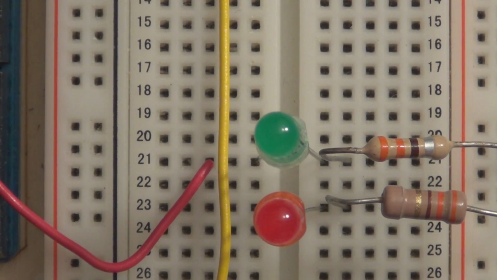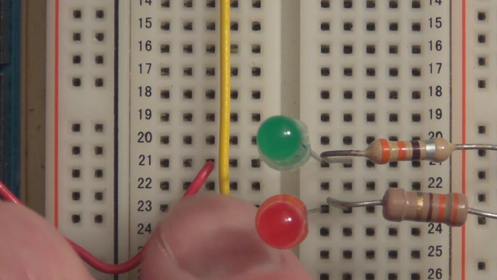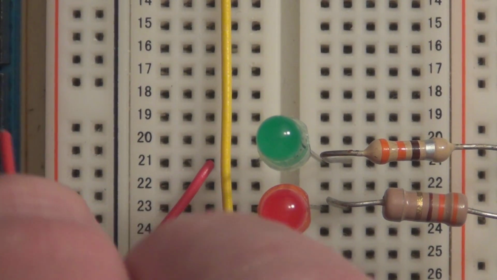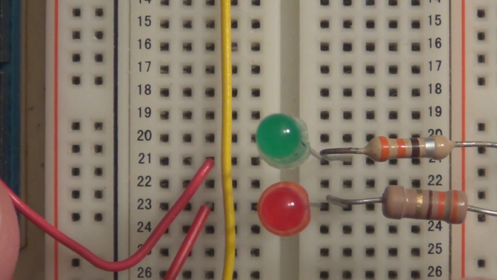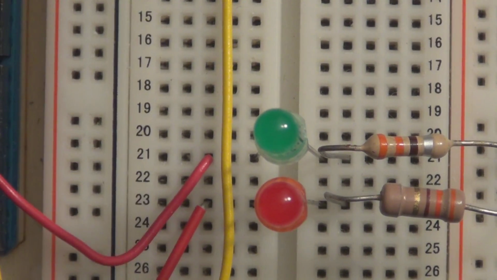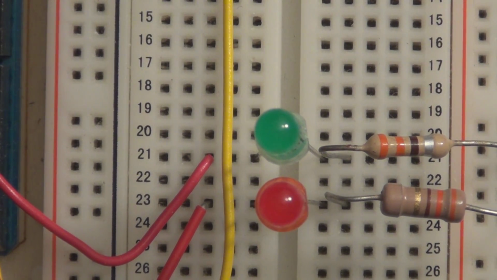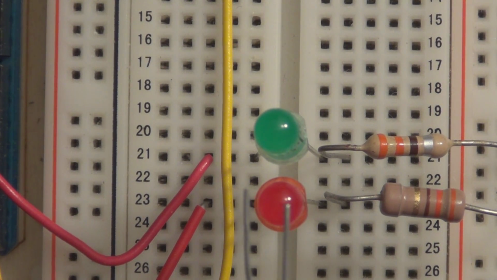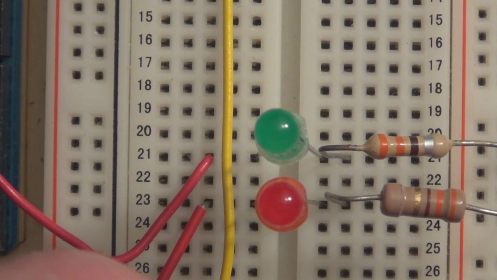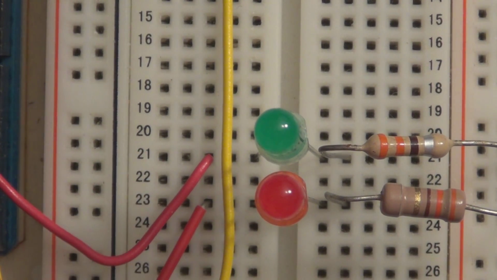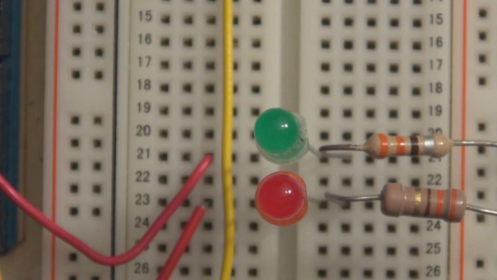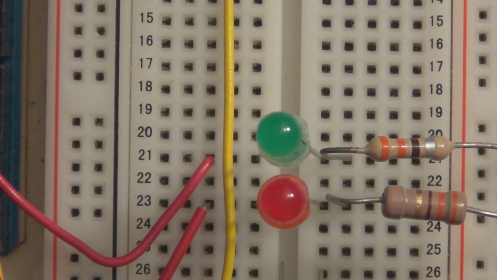And then we want to go from the anode over to pin 4 on the Arduino. And then we can take the next one, again, with the flat portion facing to the right, and also the shorter lead and the longer lead to the left. We'll plug that in.